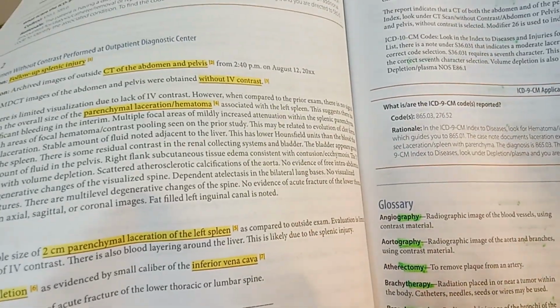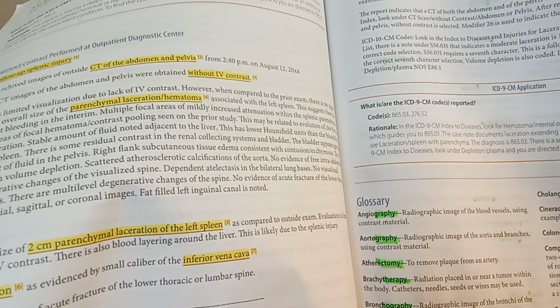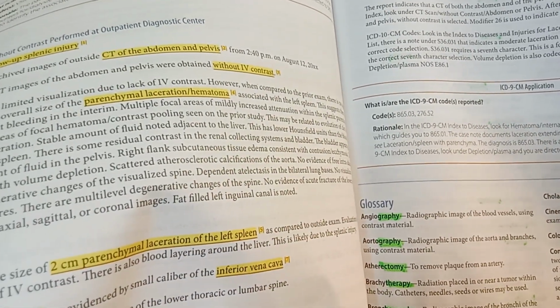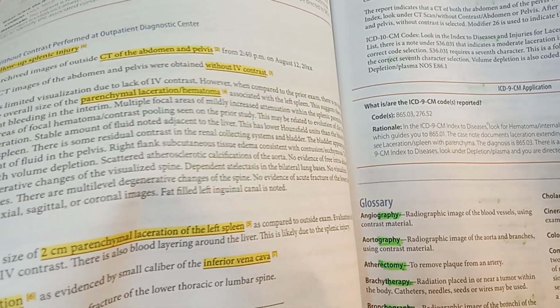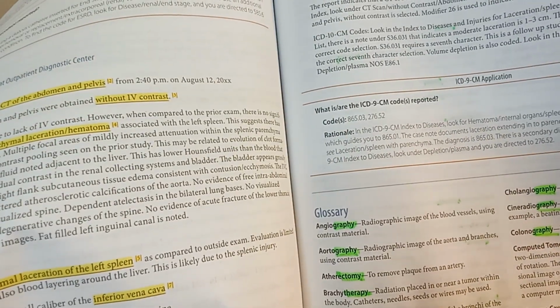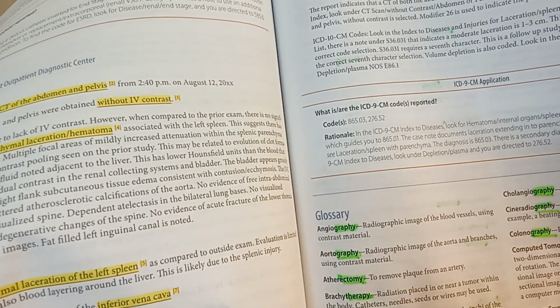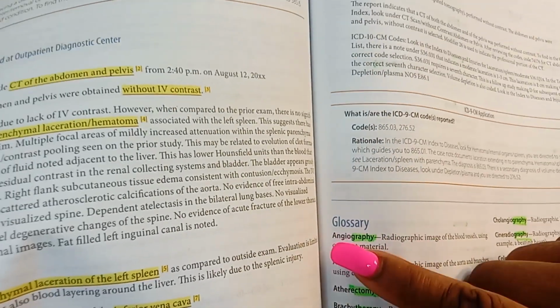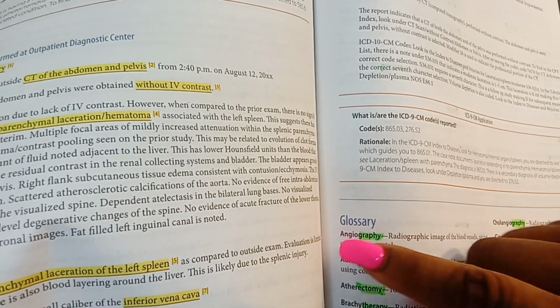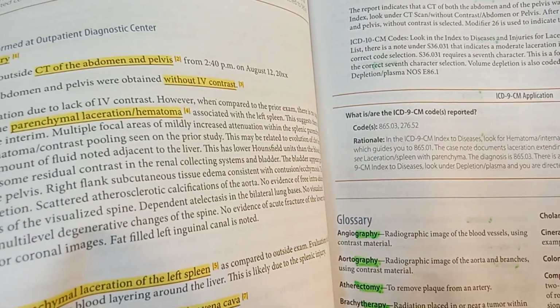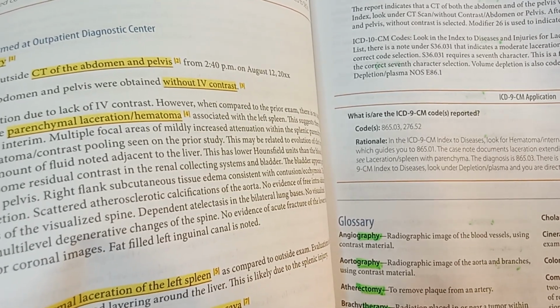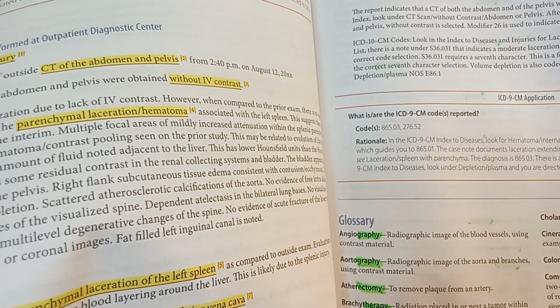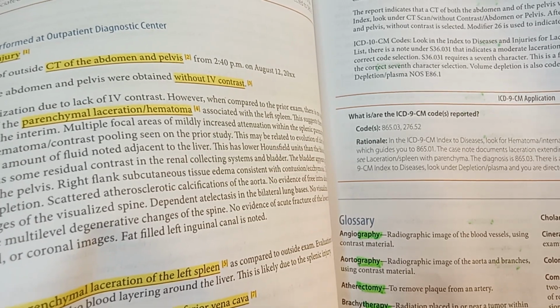So you see, you have angiography. It's all procedures here. You'll notice that graphy is a radiological image of blood vessels. So if you see graphy right here, beside graphy there's angio. Angio is a blood vessel. So look at that, you are now doing an imaging of the blood vessel.